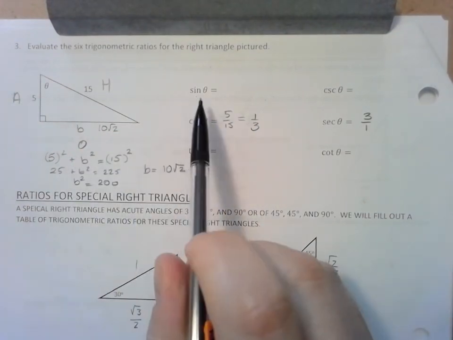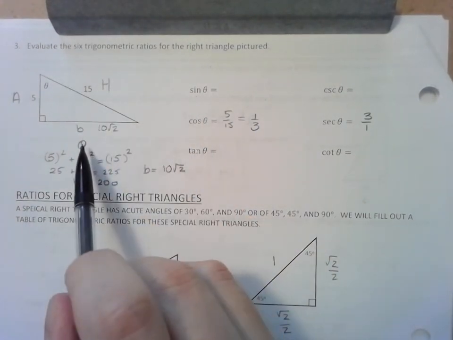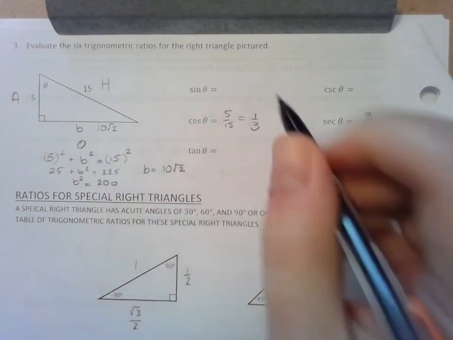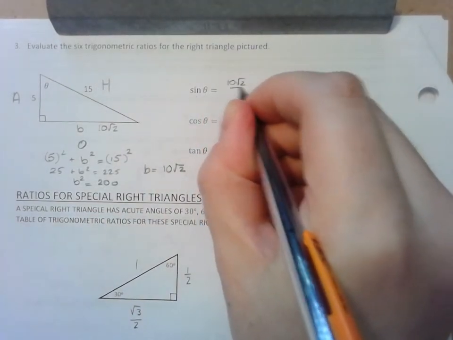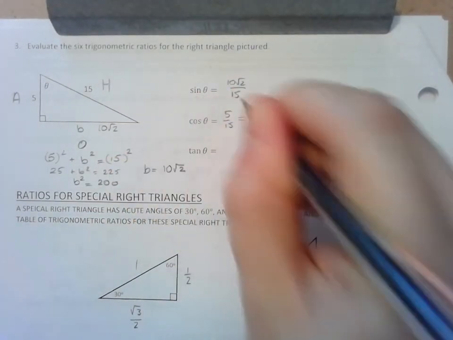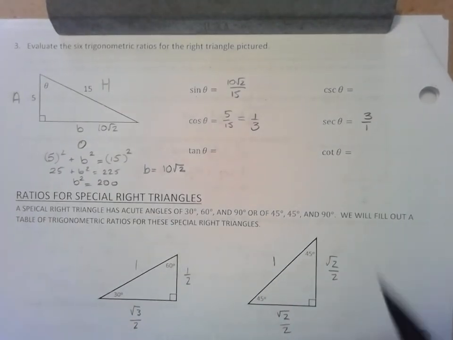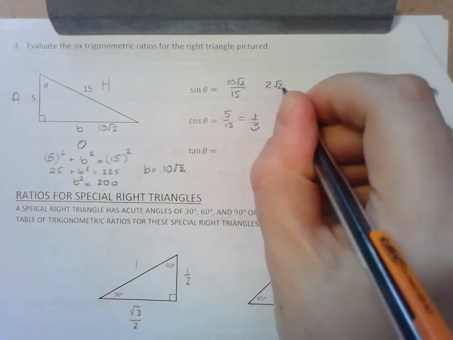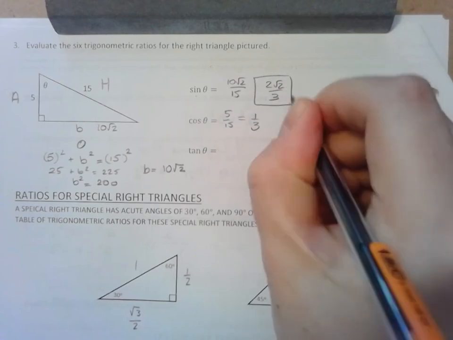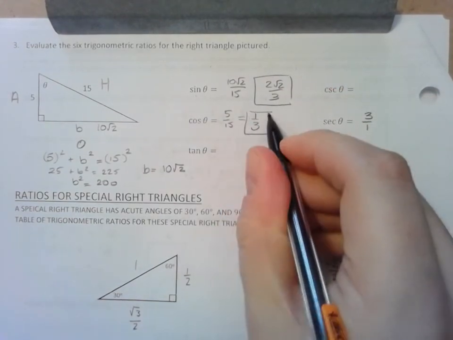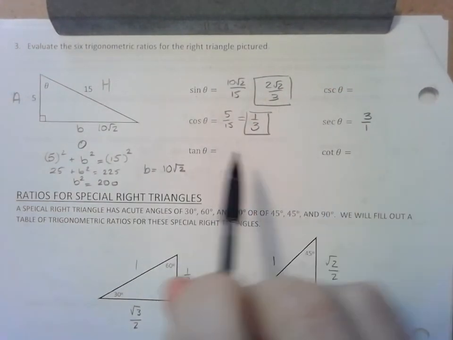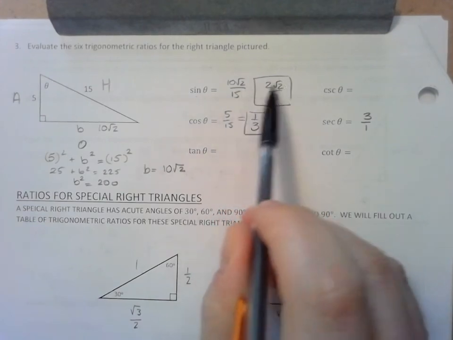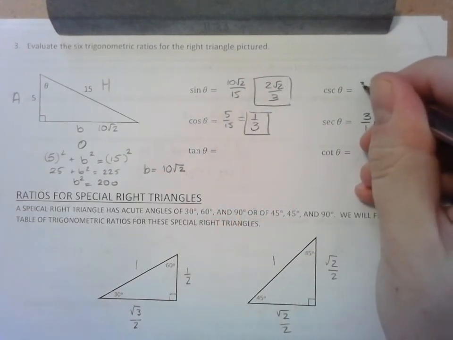So now we could do the sine. So SOH, O over H is 10 root 2 divided by 15. We need to simplify this. 2 root 2 over 3. What we're going to do next is we're going to do its reciprocal. Come back to this answer, flip it over upside down. 3 divided by 2 root 2.